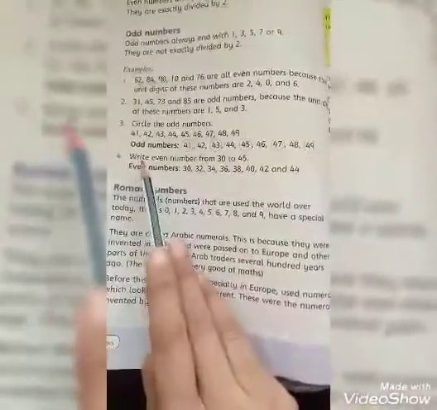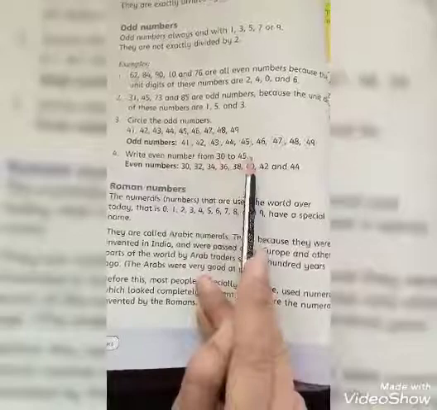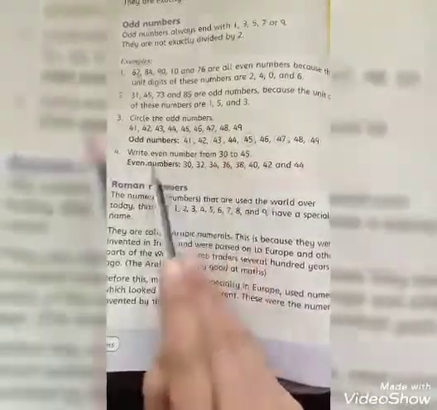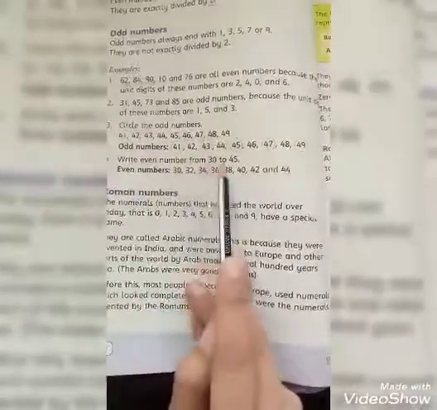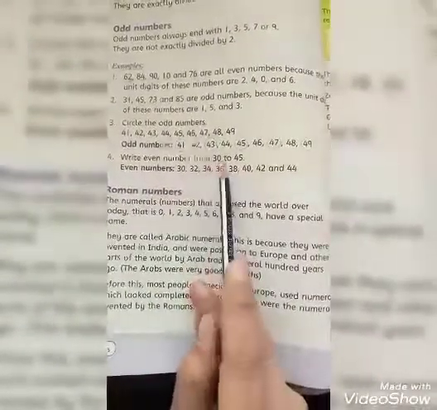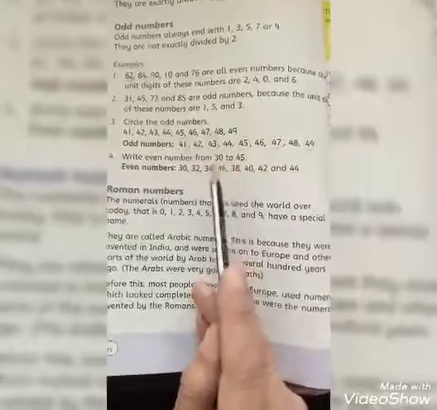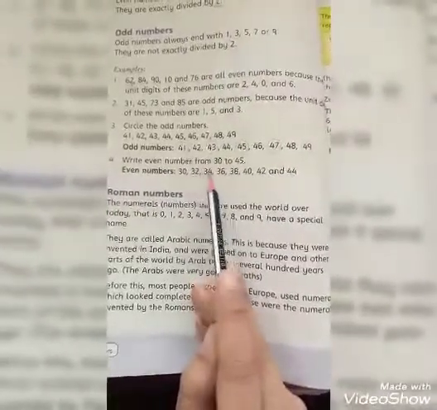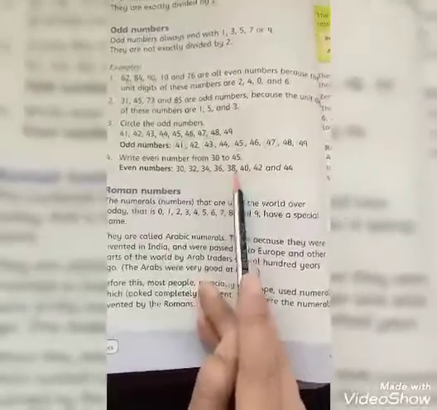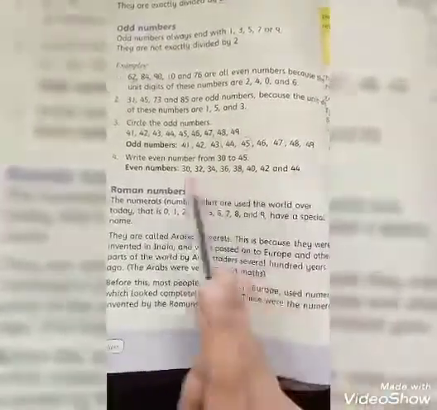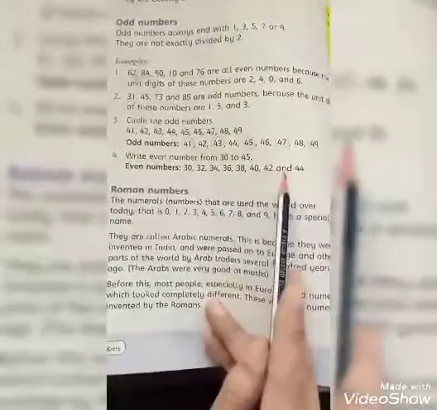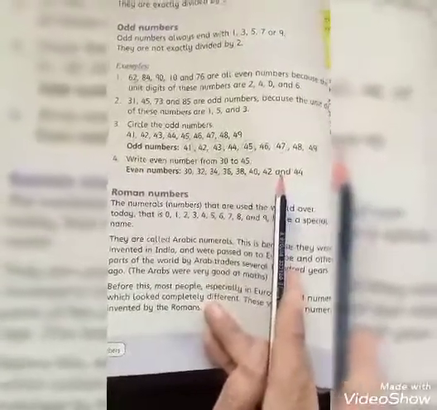Now question number 4 is write even numbers from 30 to 45. Now you have to write the even numbers from 30 to 45. You have to write those numbers in which the unit digits are exactly divided by 2. So you have to write here 30, 32, 34, 36, 38, 40, 42 and 44. As you see that the unit digits are exactly divided by 2, that's why they are called even numbers.